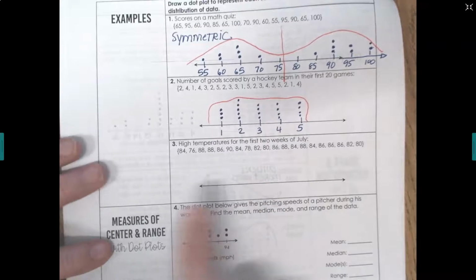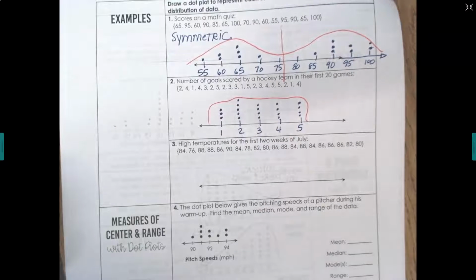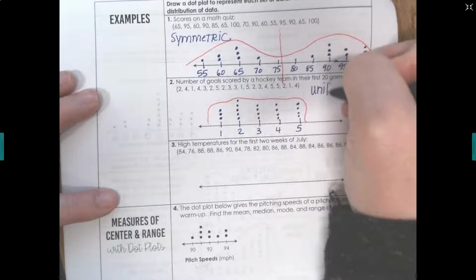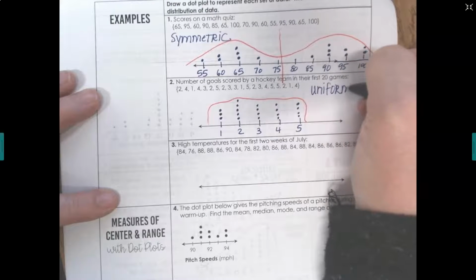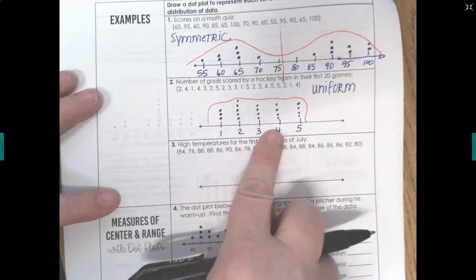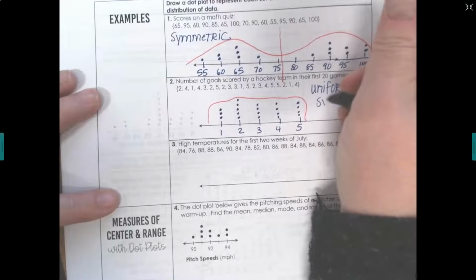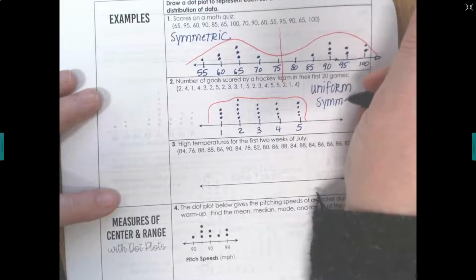you will notice it is pretty flat across the top. So that's going to make this uniform. And remember, the uniform are also symmetric, because if I folded it in half, it would be a mirror image. So it'd be uniform and symmetric.